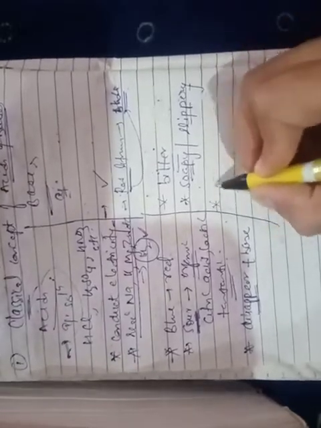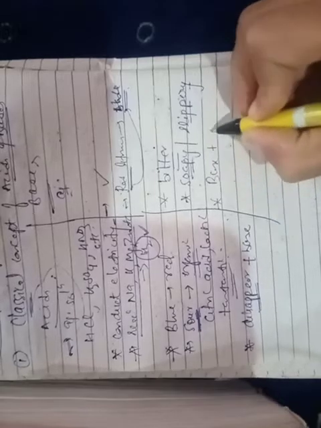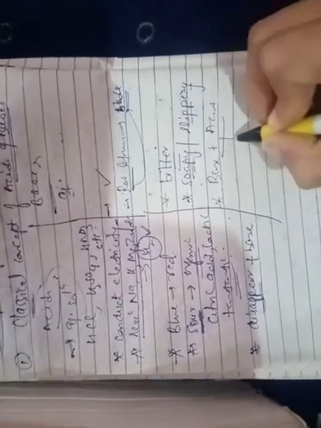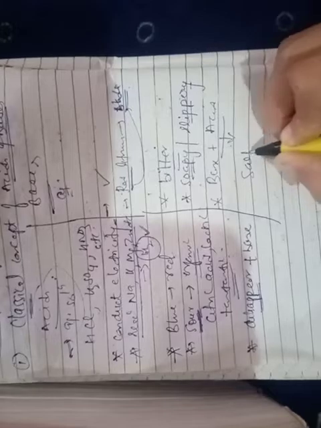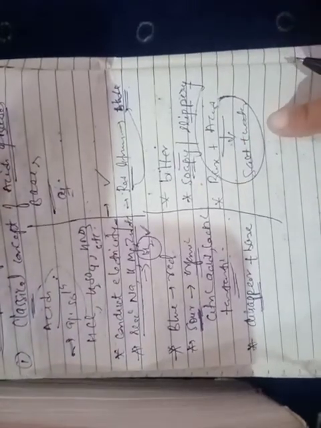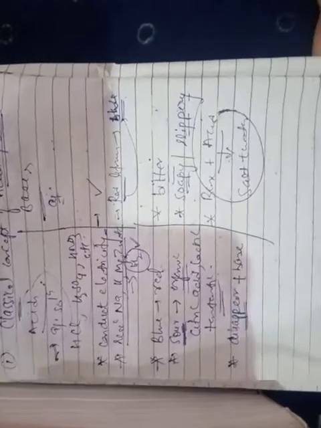Next, the basic nature of the substance also disappears when they combine with acid, because again they form salt and water. This is called a neutralization reaction. On the basis of this conceptual definition, three different concepts of acids and bases were given: the Arrhenius concept, then the Bronsted and Lowry concept, and the last one is the Lewis concept of acids and bases.